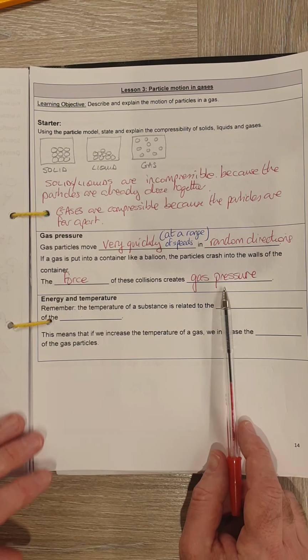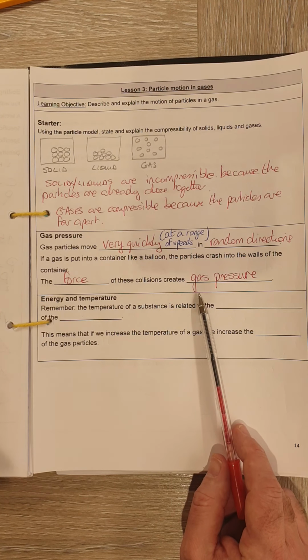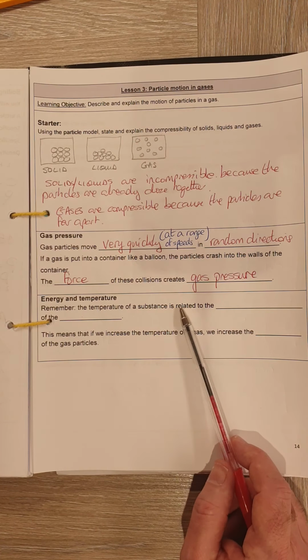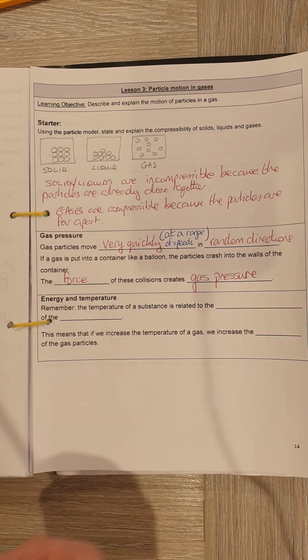So in a balloon, when we blow into a balloon, we're putting in gas particles. They're moving around, colliding with the inside of the walls of the balloon. And that's what makes the balloon get bigger. It's that gas pressure, the force from those collisions, that causes the balloon to get bigger.